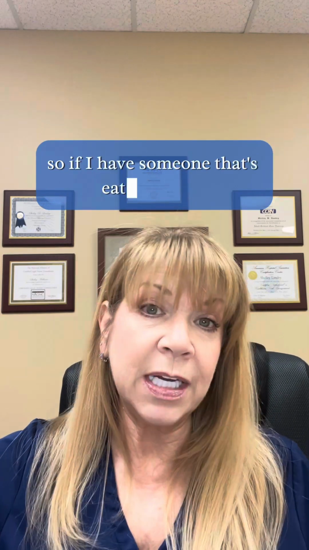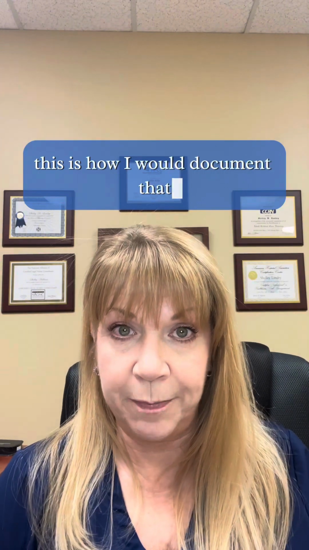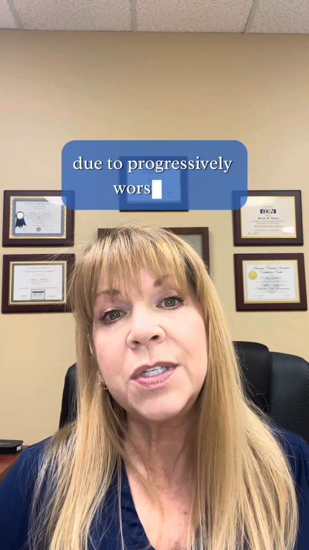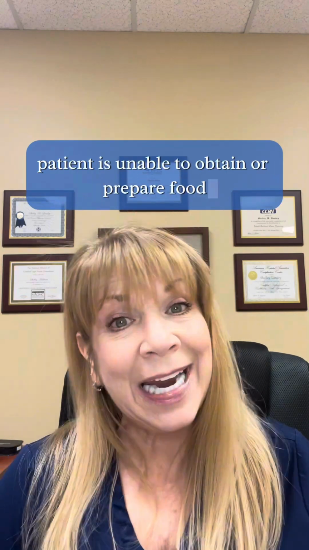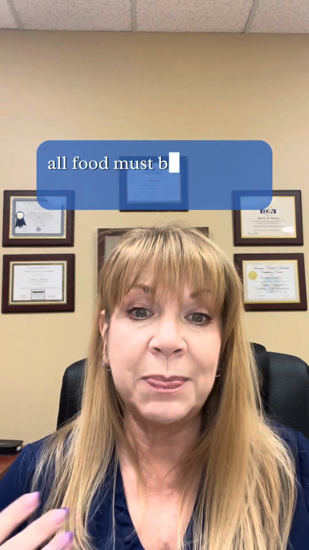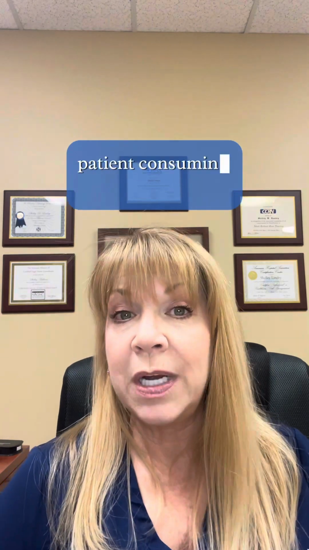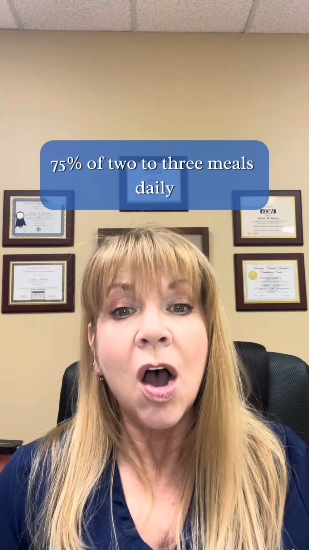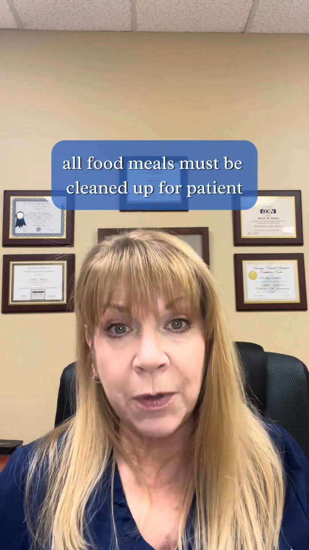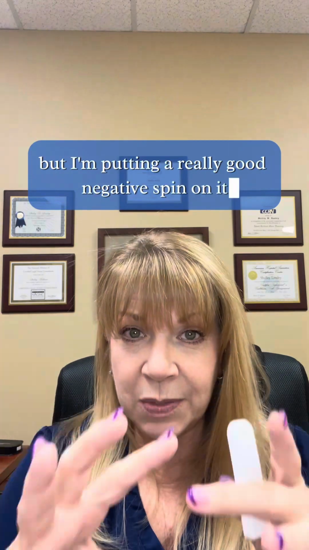So if I have someone that's eating 75% of 2 to 3 meals daily, this is how I would document that. Due to progressively worsening weakness or debility, patient is unable to obtain or prepare food. All food must be set up for patient. Patient consuming approximately 75% of 2 to 3 meals daily. All meals must be cleaned up for patient, as patient is too weak to perform this function themselves. And that's all I'm going to say. That way, you see, I'm saying it, but I'm putting a really good negative spin on it.